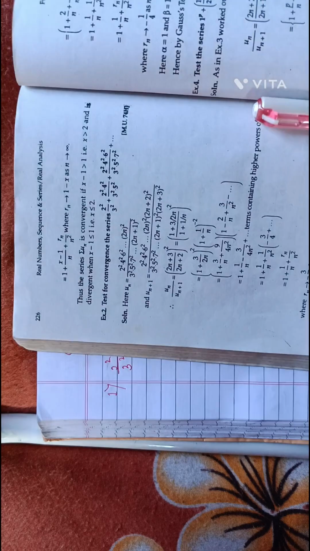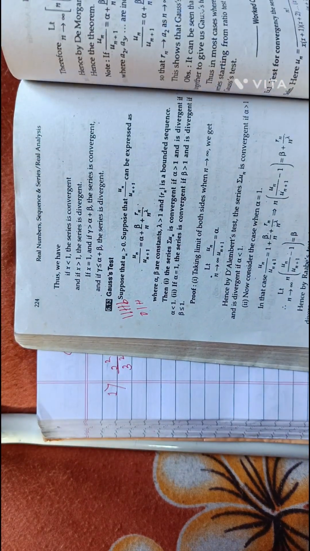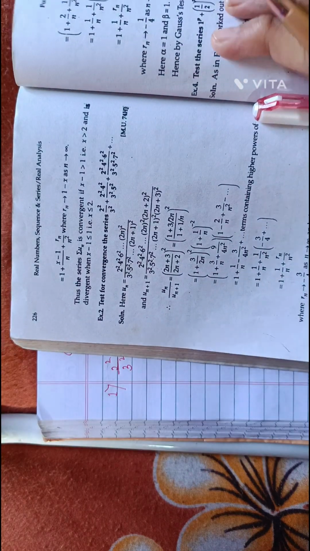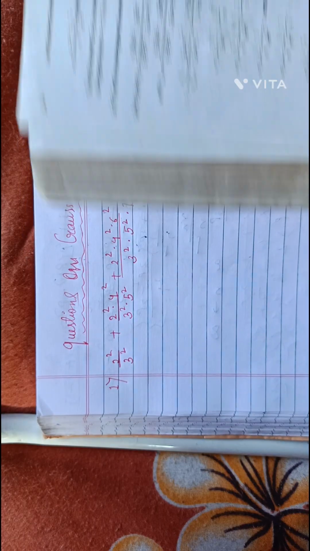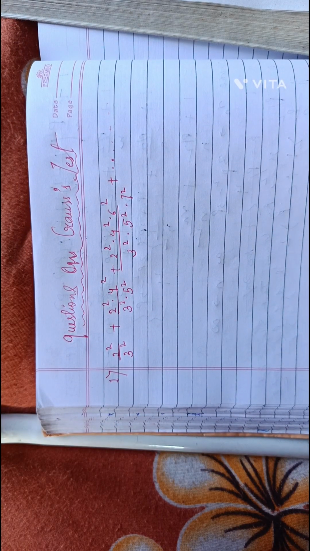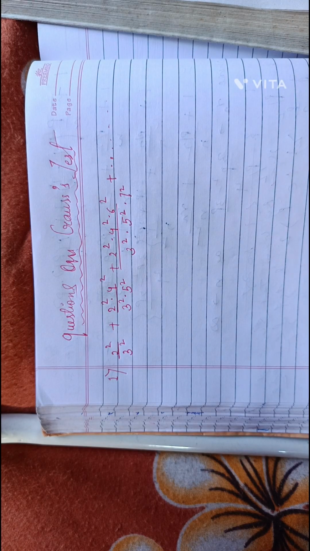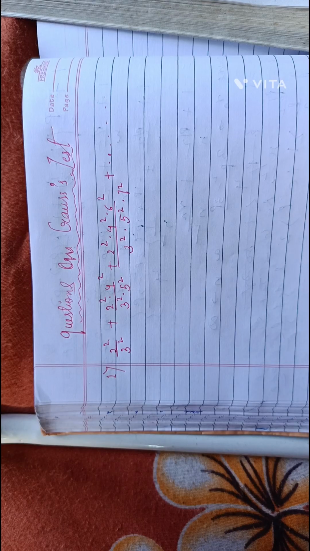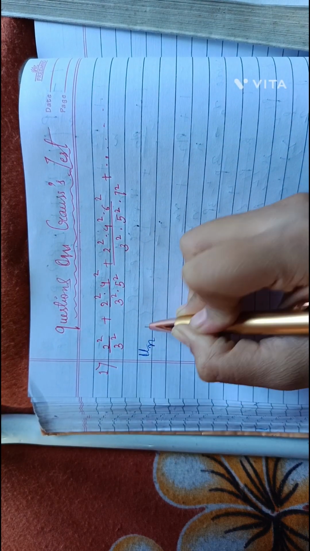And we require un by un plus 1 for this Gauss test, meaning we will start with the ratio test first and then we will move to Gauss test. I have taken this example. So this is an alternate to Rabe's test as well as the ratio test. Now first we will determine the un term.